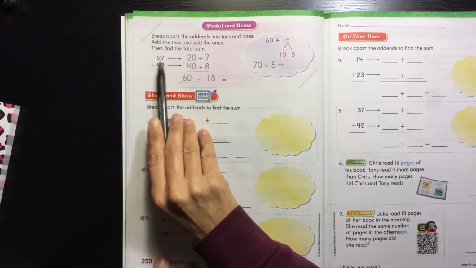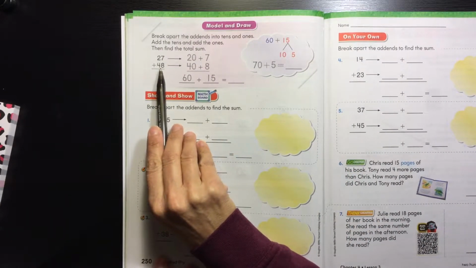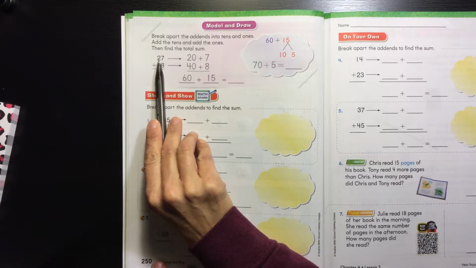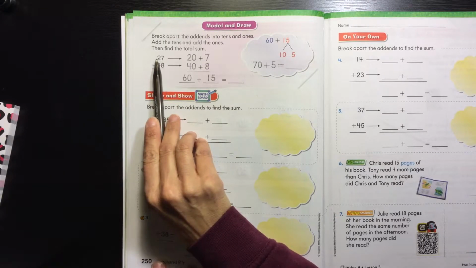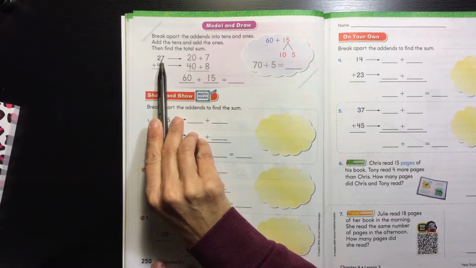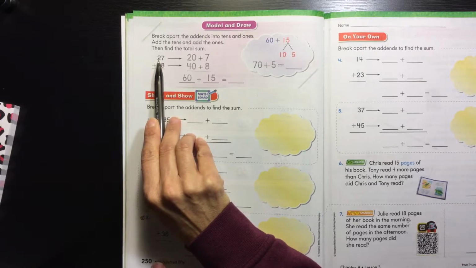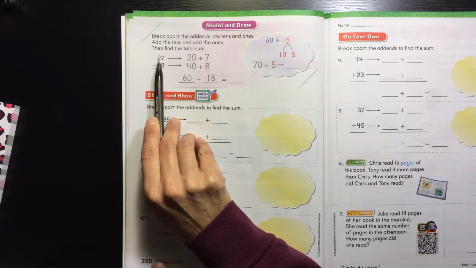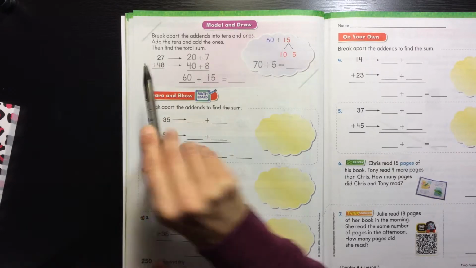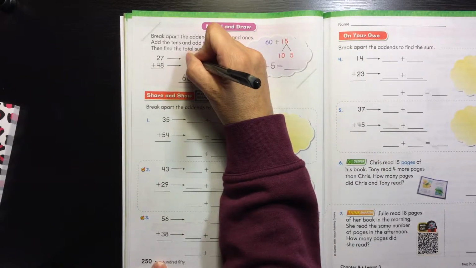If you look, we have 27 plus 48. Our first step is to write 27 in expanded form. We're breaking apart 27. First we'll look at the value of the tens place, which is a 2. The value of 2 tens is 20. Go ahead and trace the 20.